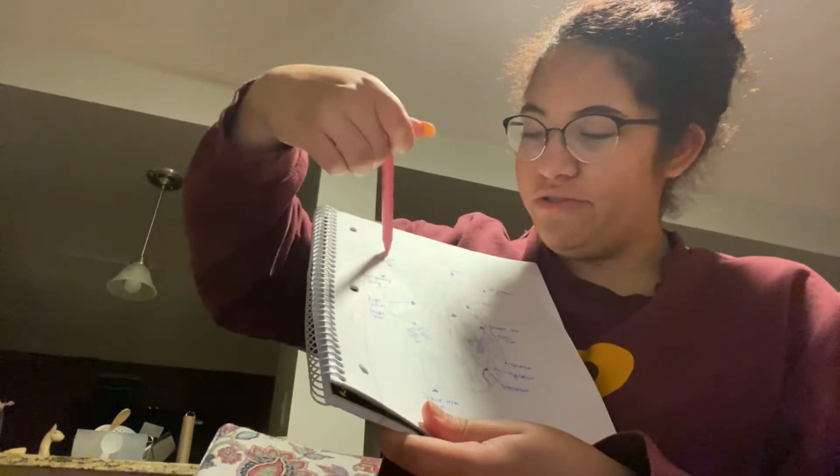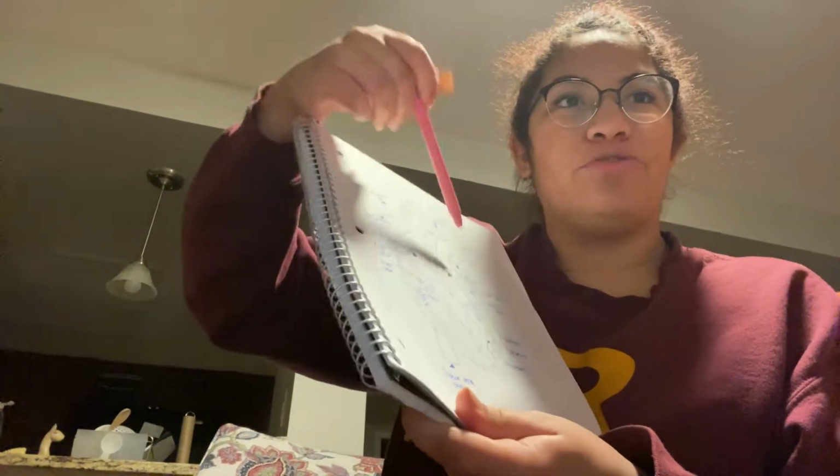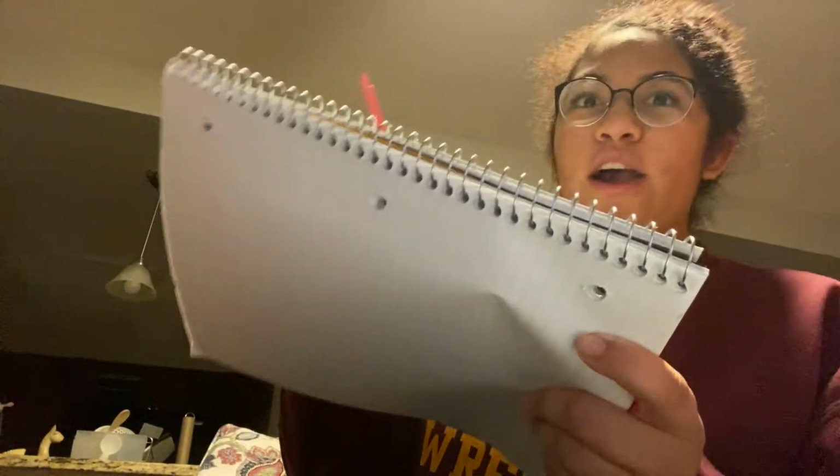So essentially how it works is the heart is split up into two portions, the right ventricle with the right atrium and the left ventricle with the left atrium. Well, actually, nope, I was right.